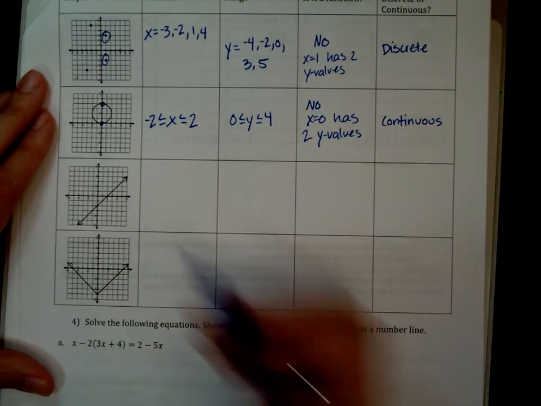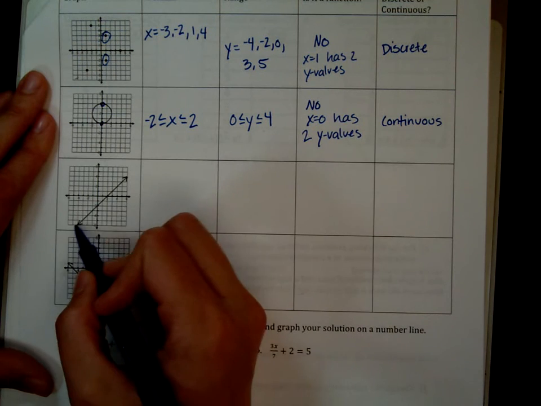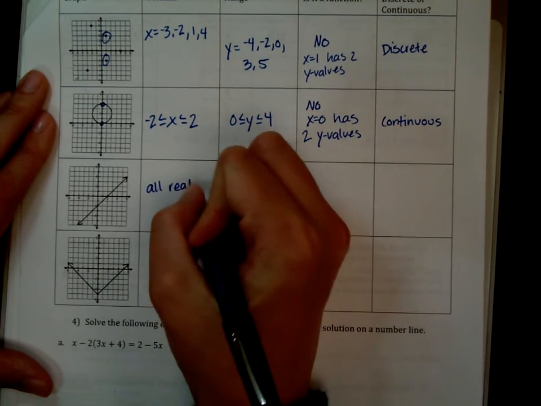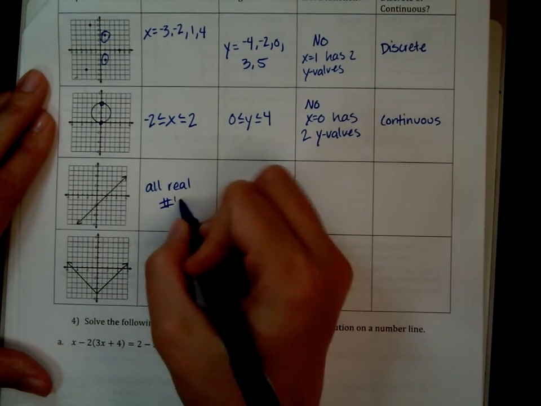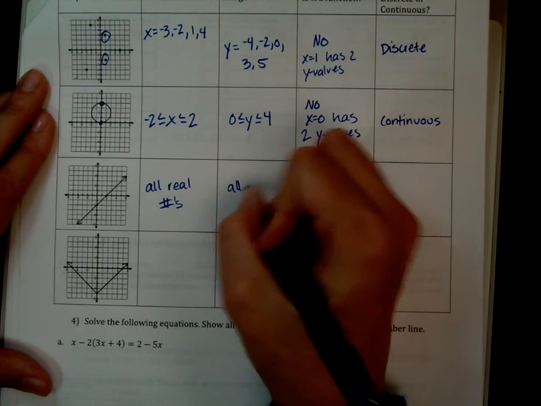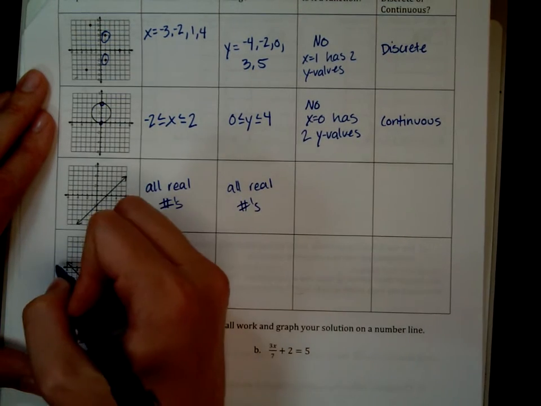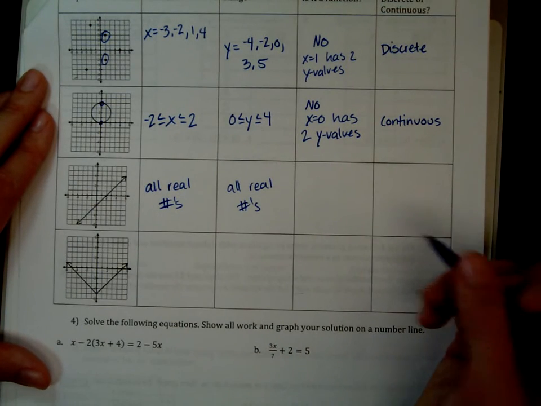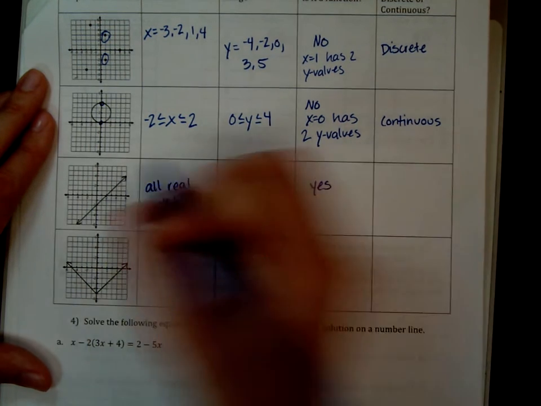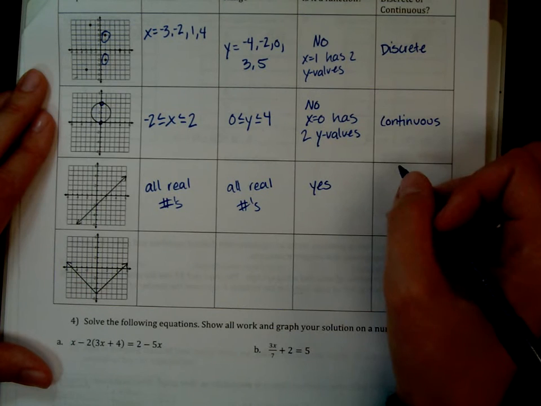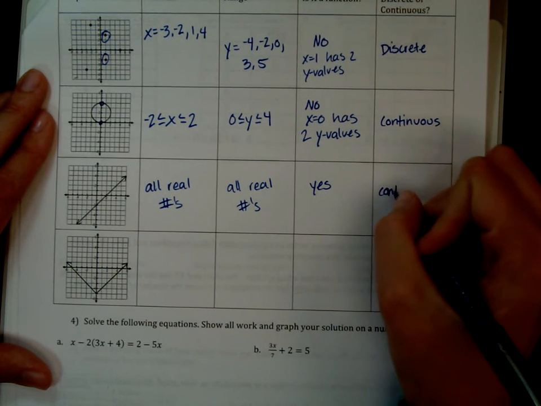For this one, the domain, it goes forever to the left, forever to the right. So the domain is all real numbers. Same with the range, because it goes forever up and forever down. Is it a function? Yes. Each x value has only one y value, and it is continuous.